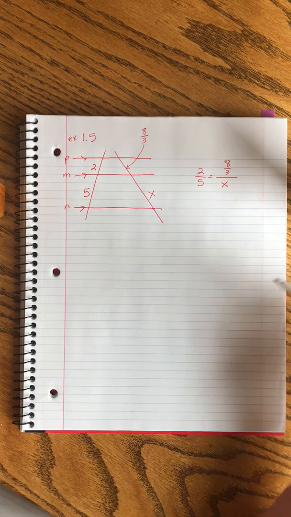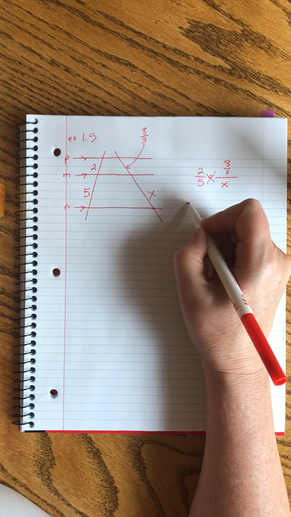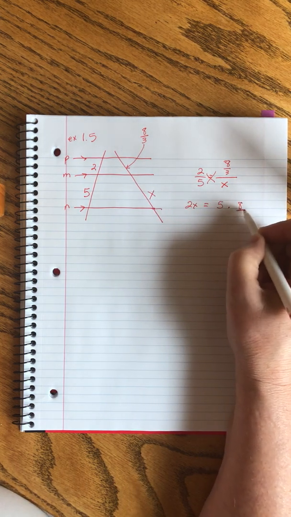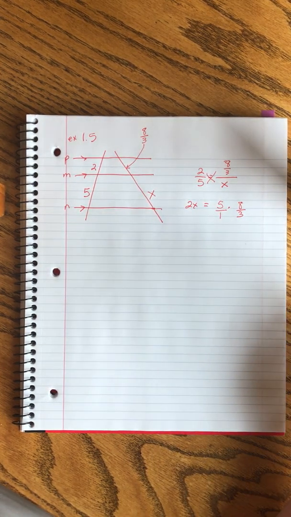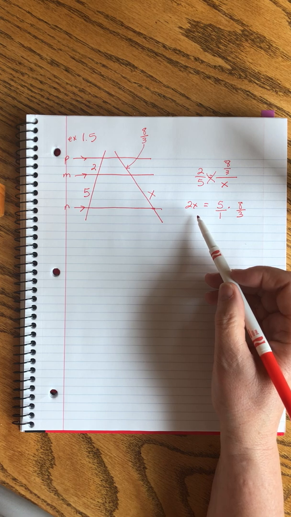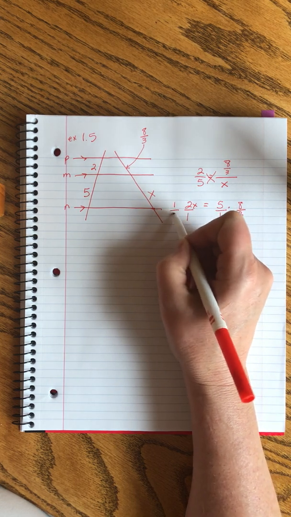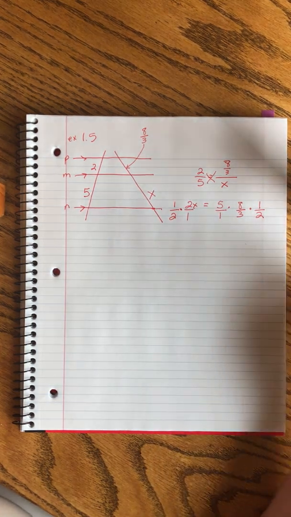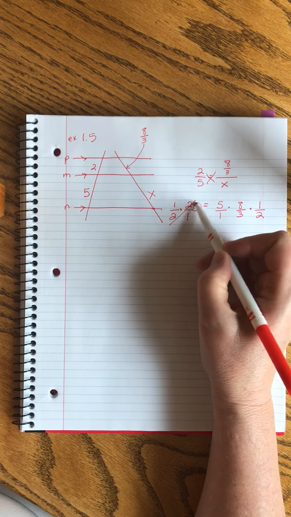All right, how do I solve? Cross multiply. 2x equals 5 times 8/3. I'm going to put this over a 1 just so it's easier to deal with. Then I want to divide by 2, but I stop myself and think that's going to create a mess over here. Better that I make this a fraction and multiply by the reciprocal. That I don't mind doing at all. That looks fine. But dividing by 2, oh no, too much. This is gone. X is by itself.